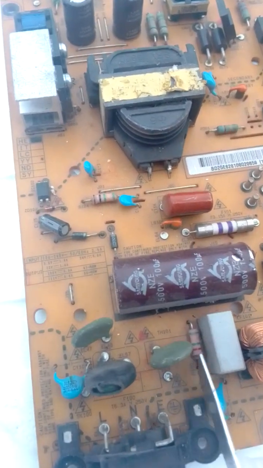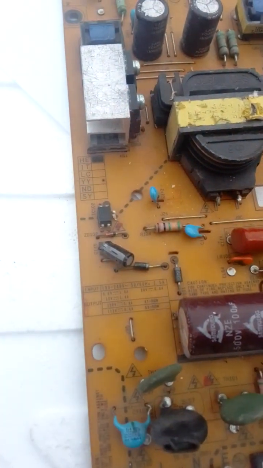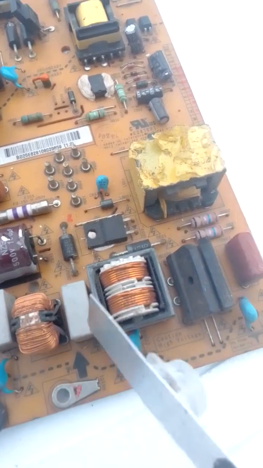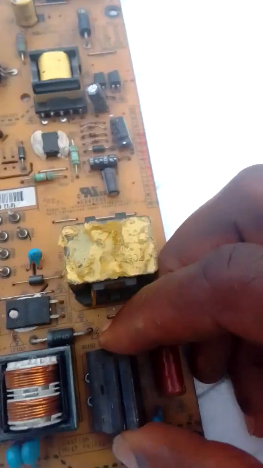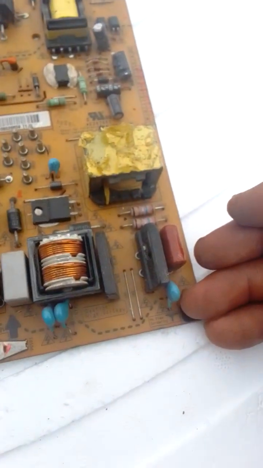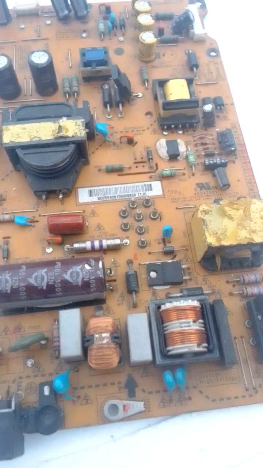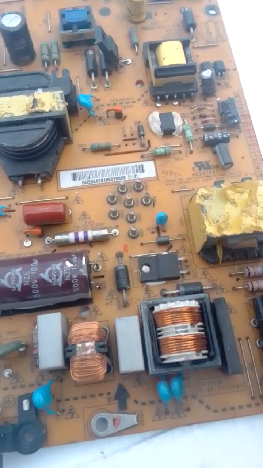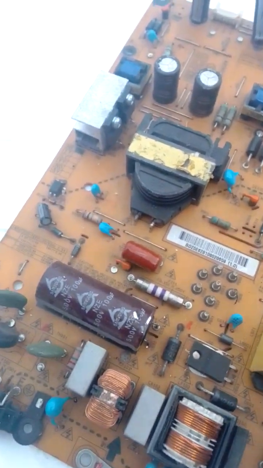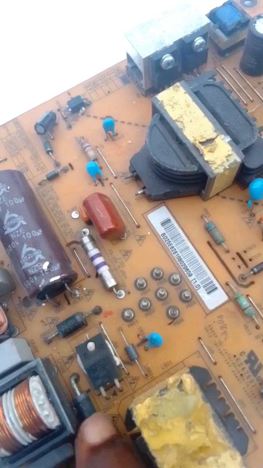Then it passes through this resistor, and moves down this side to the rectifier. Now, what is the function of rectifiers? These are two rectifiers. They convert the AC to DC so that the rest of the components of the board can perform their functions. From these rectifiers, the voltage passes through this diode. This is a Schottky diode, very fast.